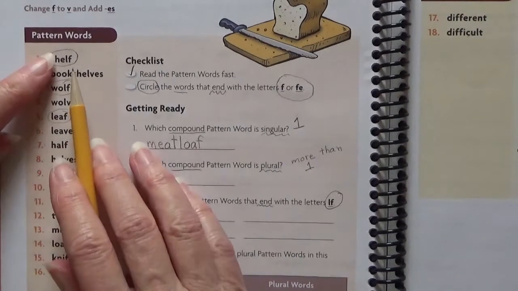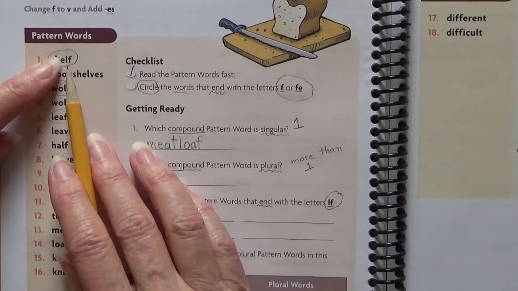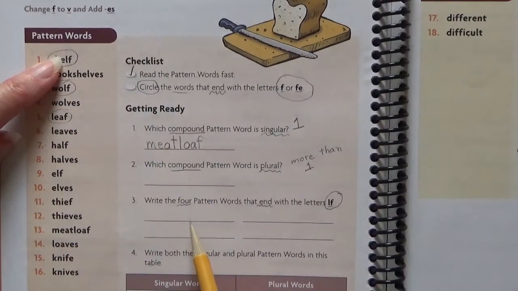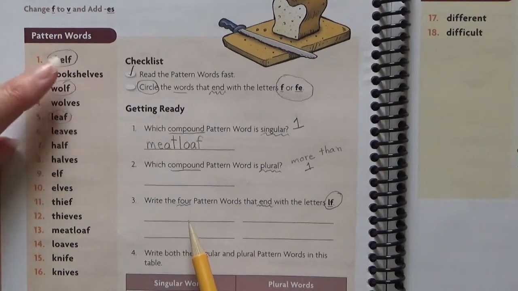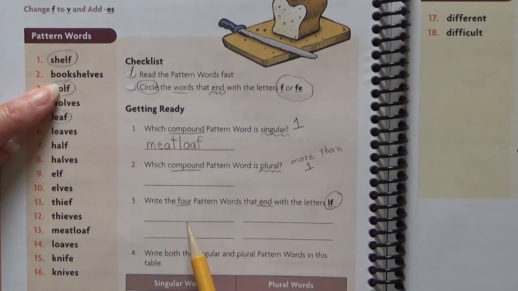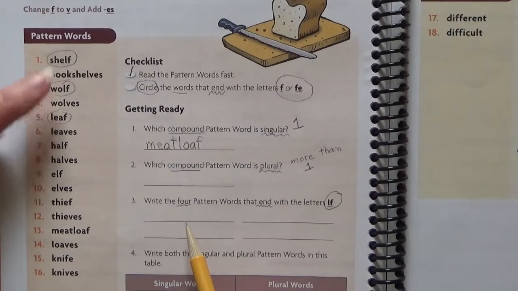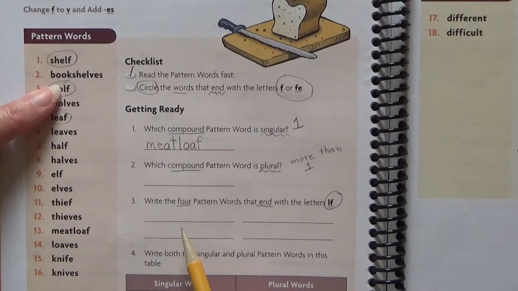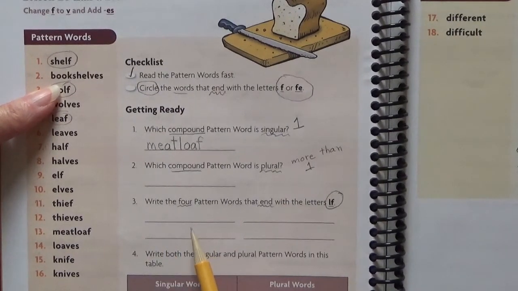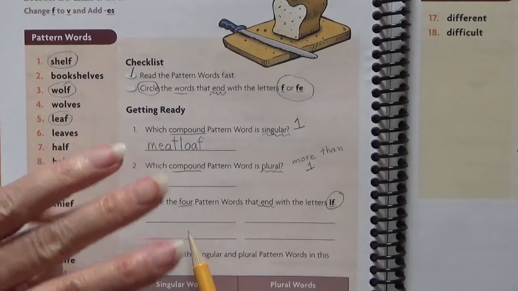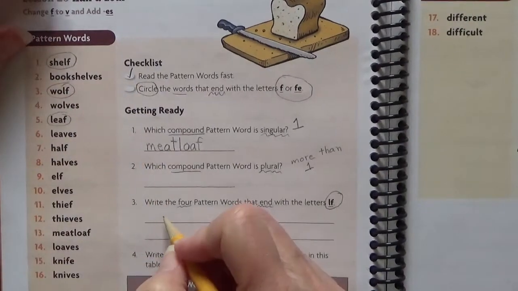So I'm just going to start up here. Very first word, shelf, ends in an LF. No F in that word. Wolf, another one. No. So I'm going to put shelf, and then I know my next one is wolf. But let me write shelf. Let's see it, say it, hear it, and write it. Ready? Begin.